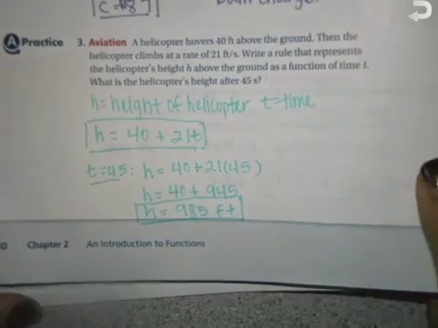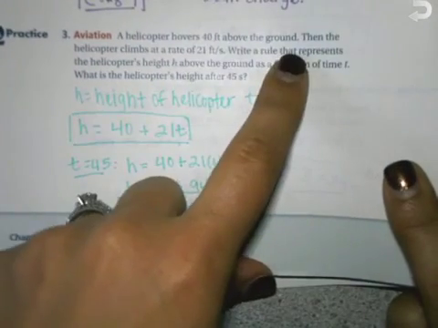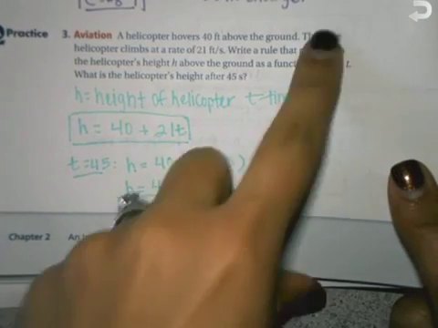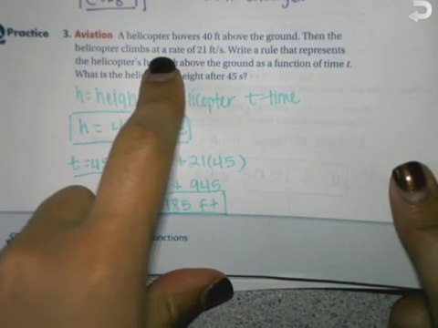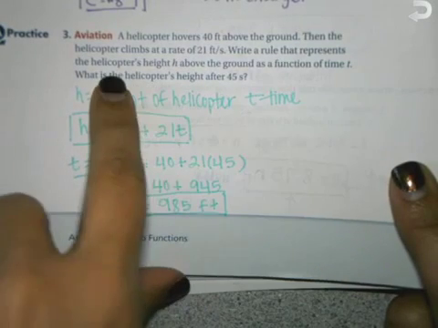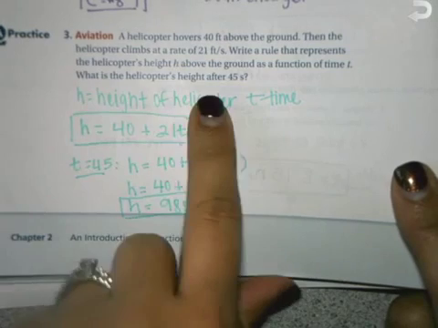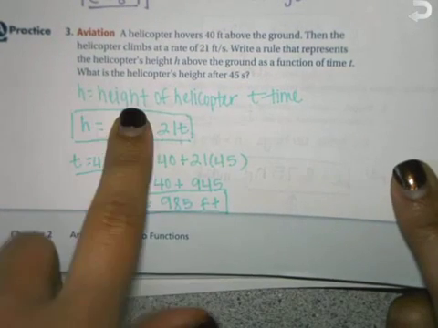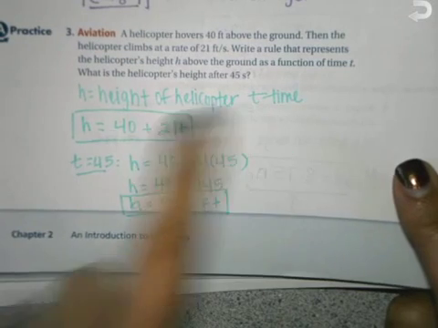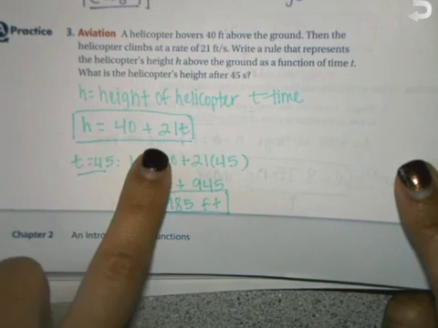Number 3 says that a helicopter hovers 40 feet above the ground. So that means that it's not going any lower than 40 feet. That's its starting position. Then the helicopter climbs at a rate of 21 feet per second. Write a rule that represents the helicopter's height above the ground as a function of time. What is the height after 45 seconds? So you should have put h equals the height of the helicopter, t equals time. Your equation should have been h equals 40 plus 21t.